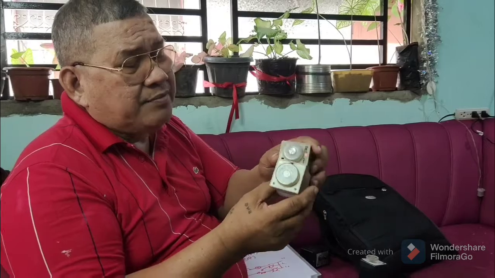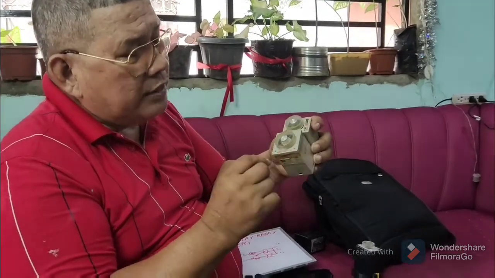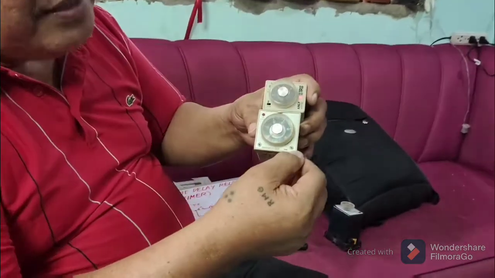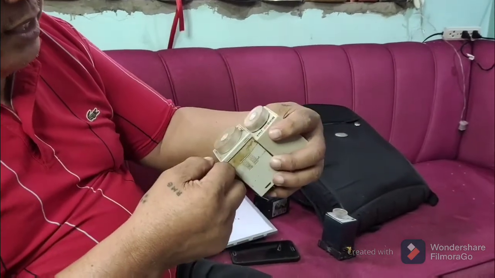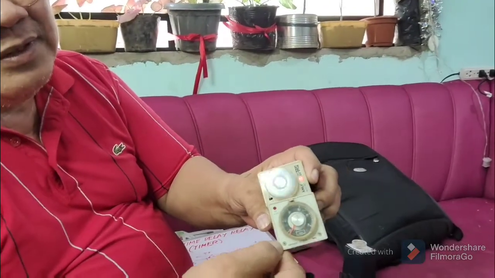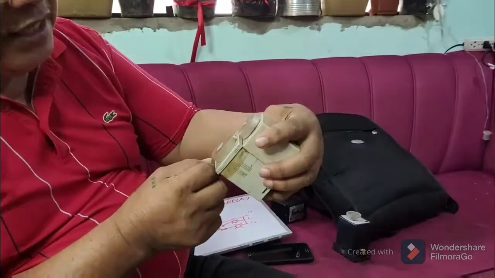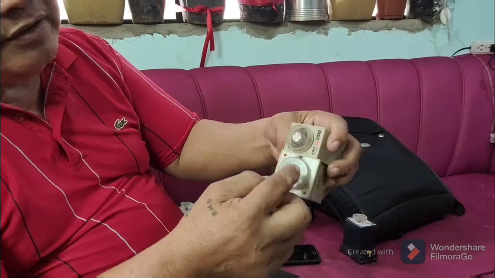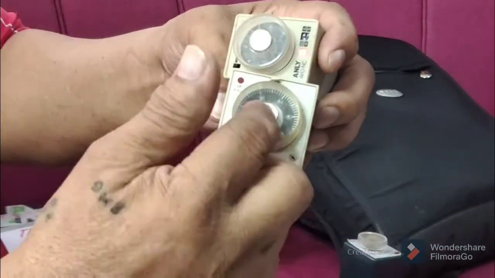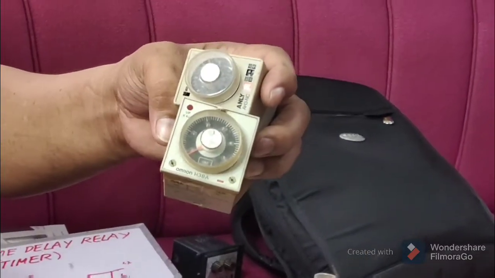So there are different types. This is also an Omron brand. Then you have here the adjustment. If you want to adjust the seconds, use this one. If you want to adjust the minutes or the dial here, use this one. So this is still programmable. Okay?